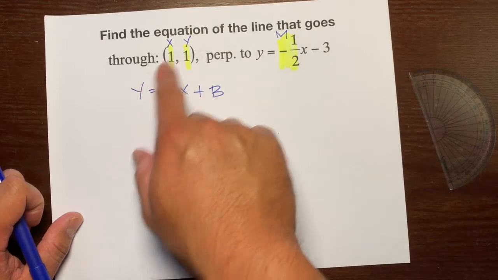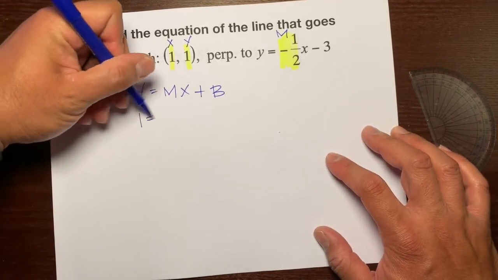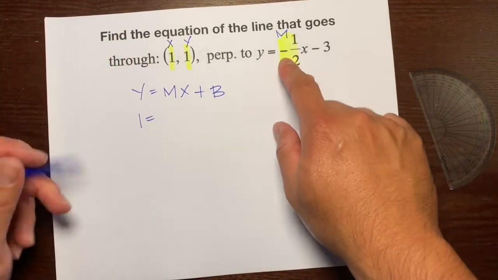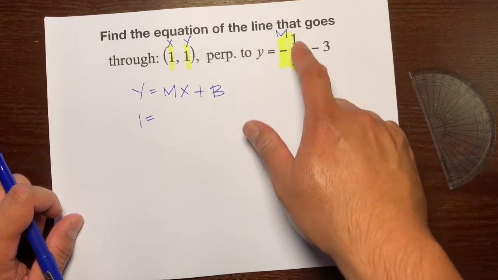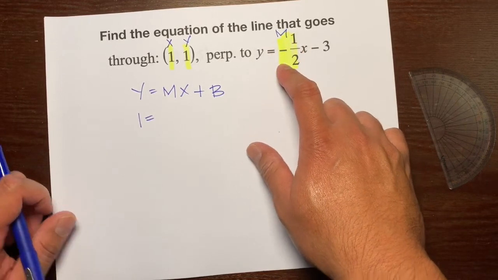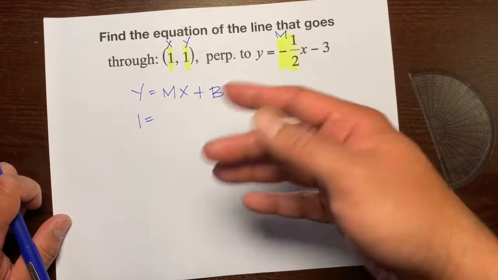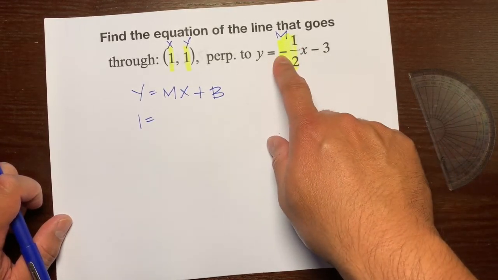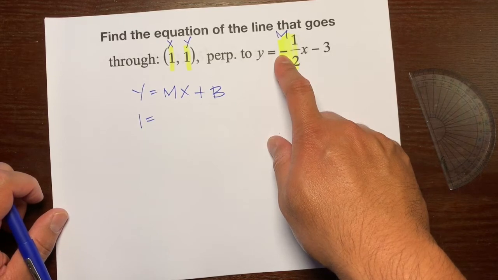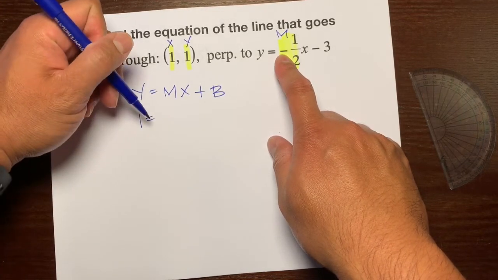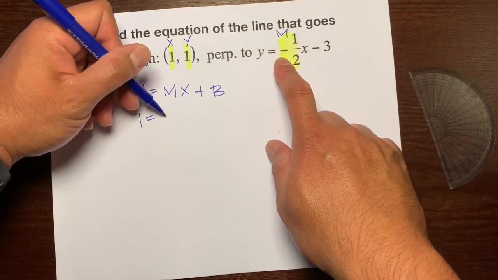So y is 1 equals m. We're not going to use this m because if you watched the previous video, which you should have, you should know that the slopes are opposite reciprocals. So if this is negative, then the slope that we're going to use is positive. So we're just going to leave it positive. We're not going to write negative.